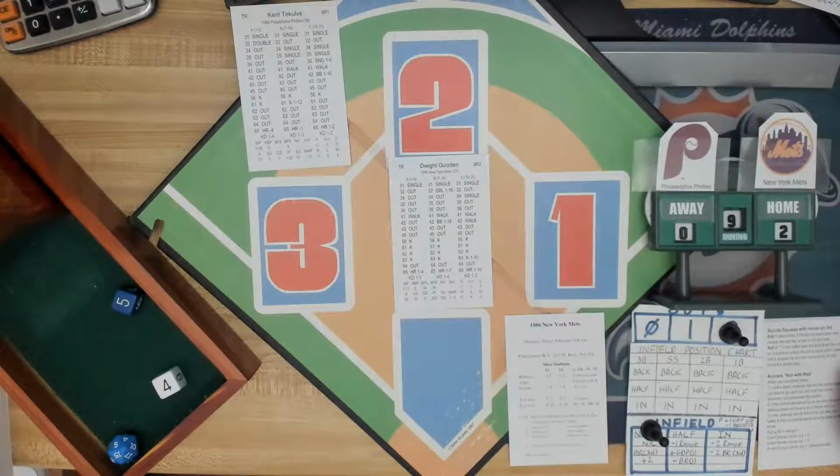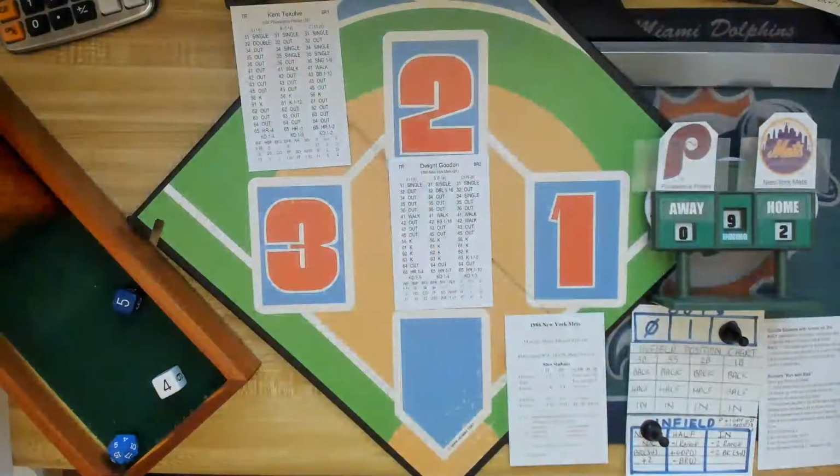The next game in the schedule for 1986 was against the Phillies as well, for April 20th. The Mets won that game 8-0, and that was Kevin Gross versus Sid Fernandez.